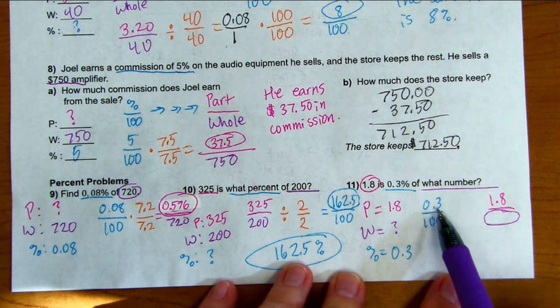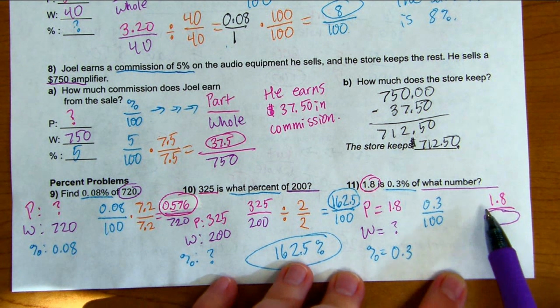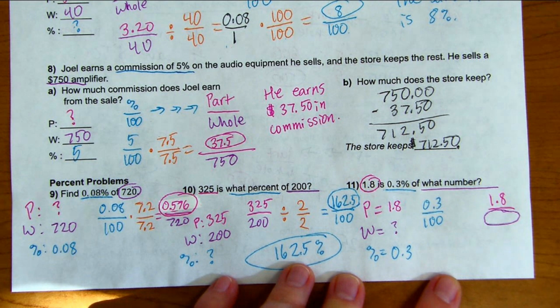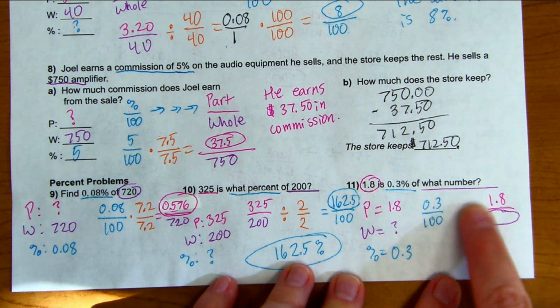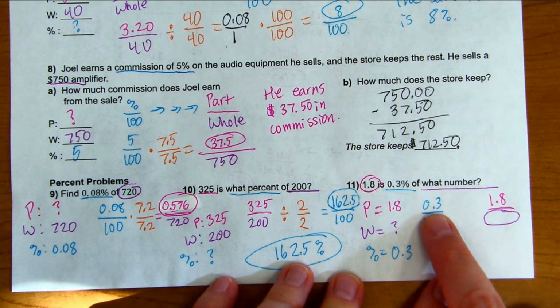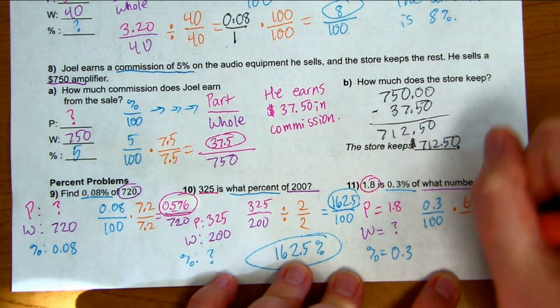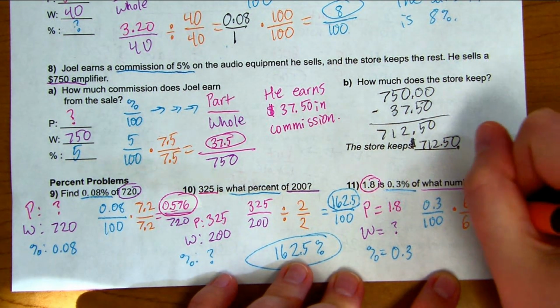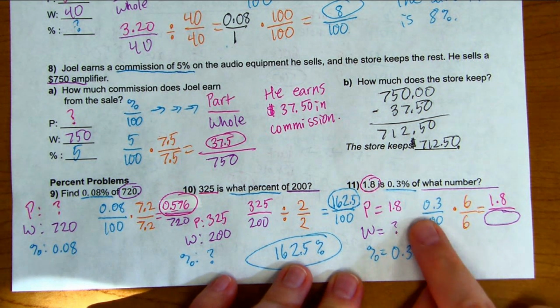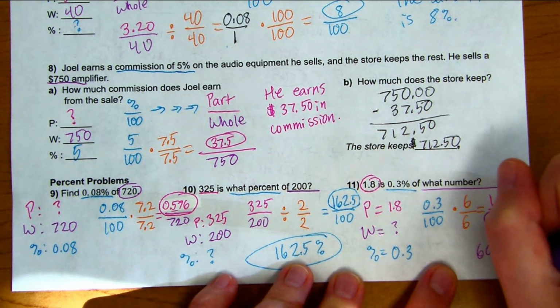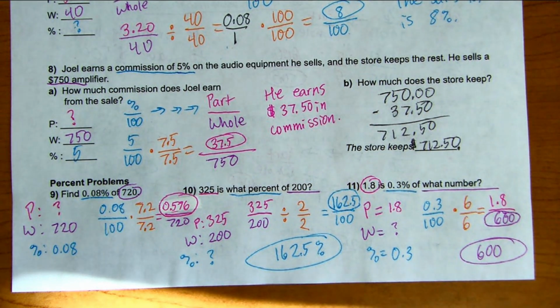We're not sure what that amount is. Well, I know that 3 times 6 gives 18, so 0.3 times 6 gives 1.8. If we use a calculator to check, 1.8 divided by 0.3, sure enough, you end up with 6. So we can scale up 0.3 to turn it into 1.8 by multiplying by 6. So I multiply by 6 in the numerator and the denominator. 0.3 times 6 is 1.8, and 100 times 6 gives us 600. So we end up with 600 as our final answer.